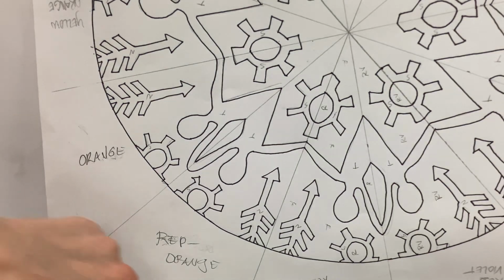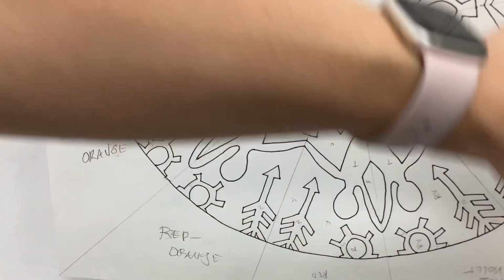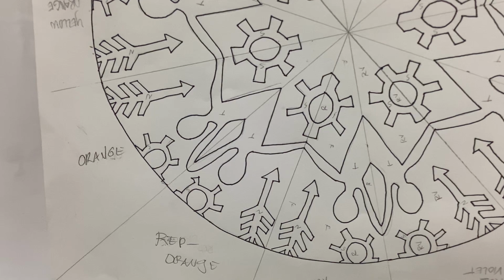Once I have this labeled, orange, red, all the way around, I'm going to determine where I want to put my tint, shade, and tone. I need at least one tint, one shade, one tone, and the pure color. In this case, I'm looking at the color orange.